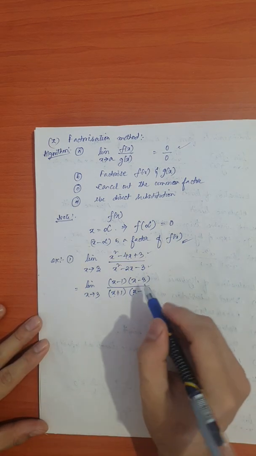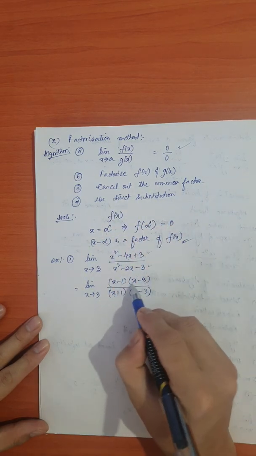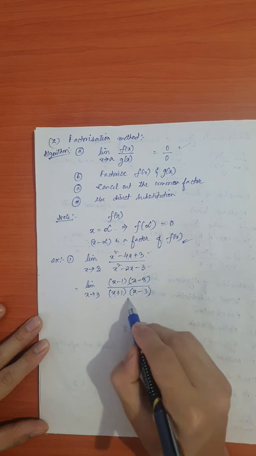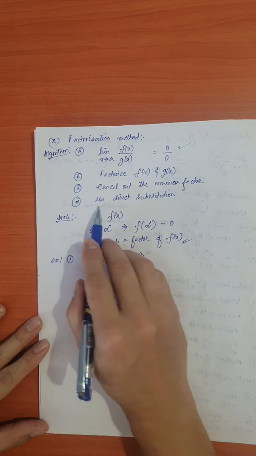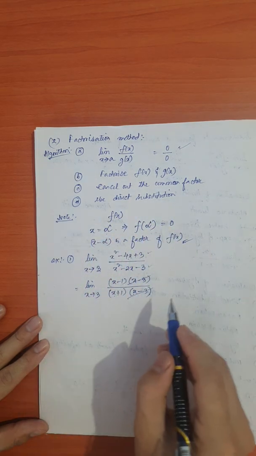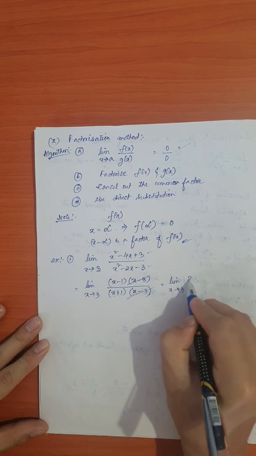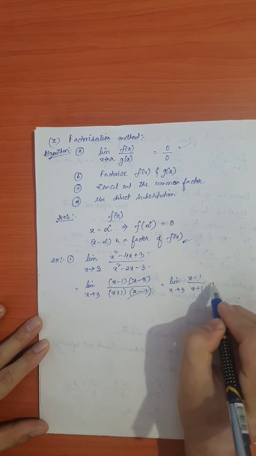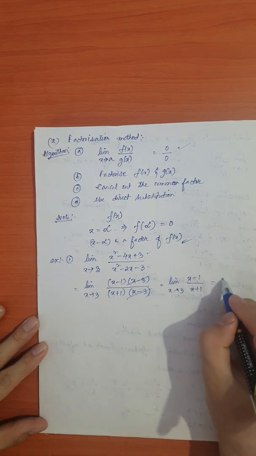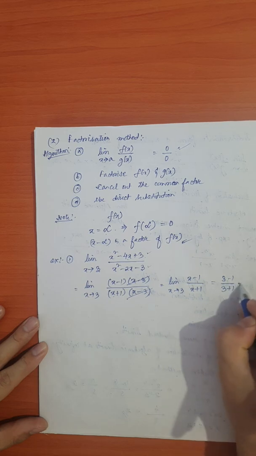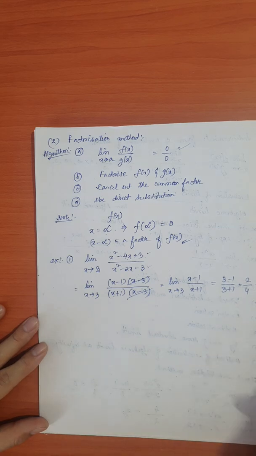Now see, I could factorize, and then cancel out the common factor. The common factor is x minus 3, cancel it out. Now in this answer, use direct substitution. Once you cancel out the common factor, use direct substitution. Maybe step, but since this is the first problem, I'm just writing this step. Now direct substitution: 3 minus 1 by 3 plus 1, and you get the answer as 2 by 4. It's nothing but 1 by 2, which is very easy.